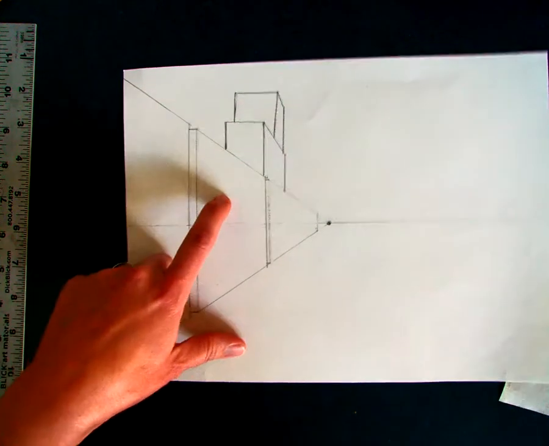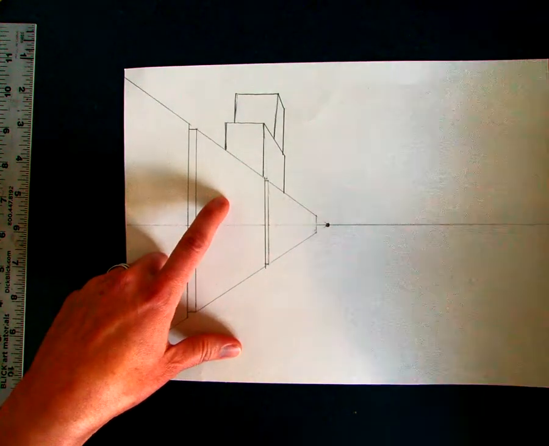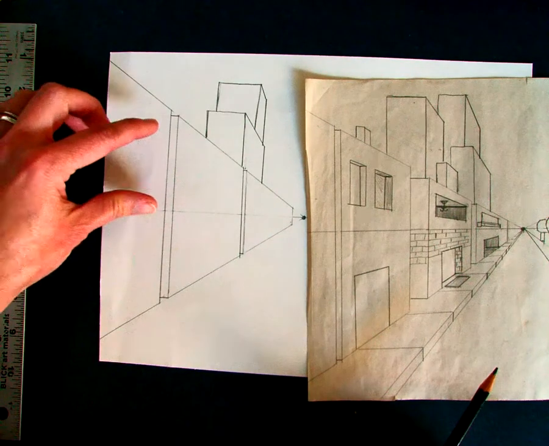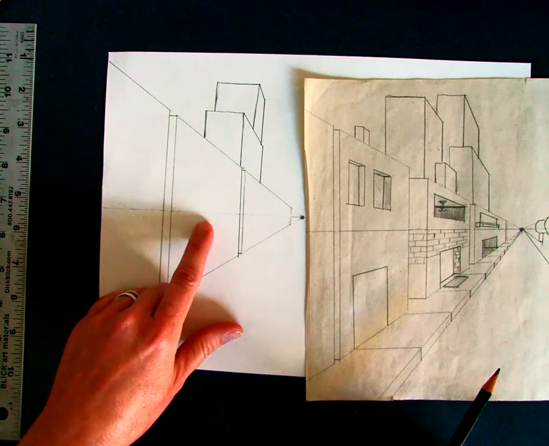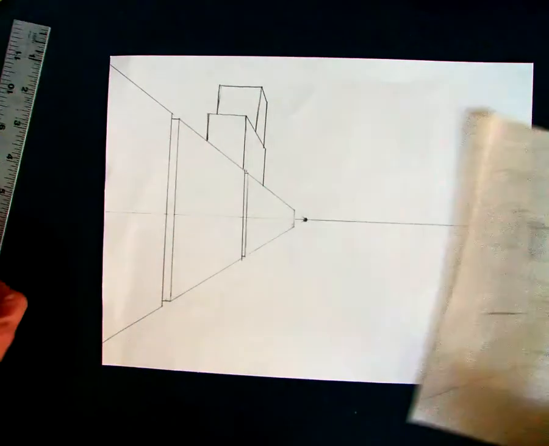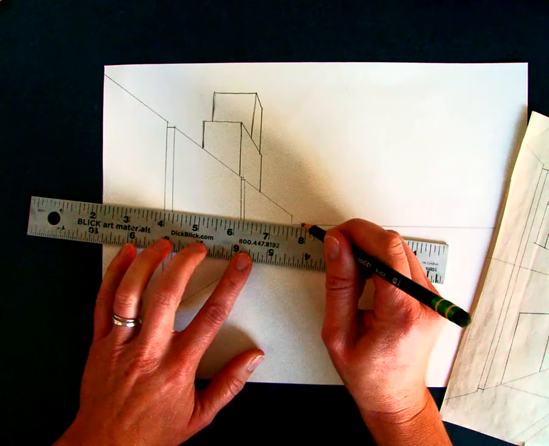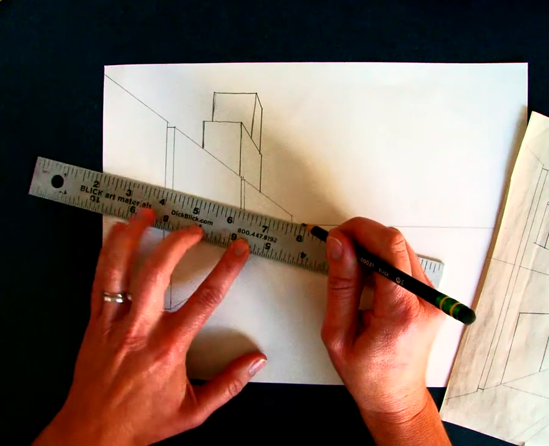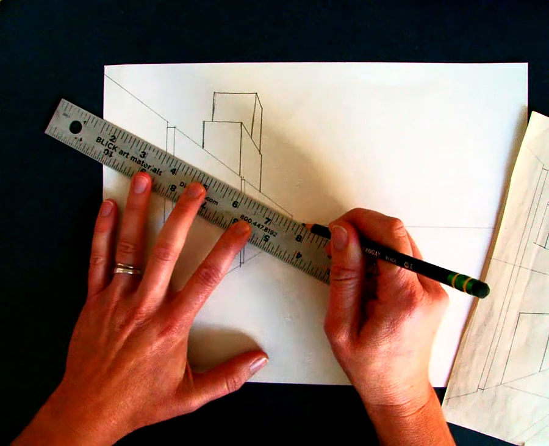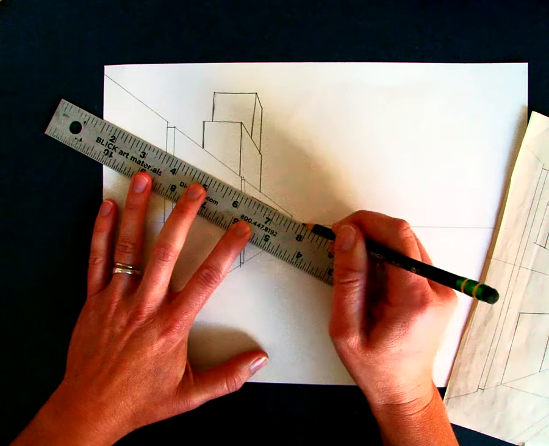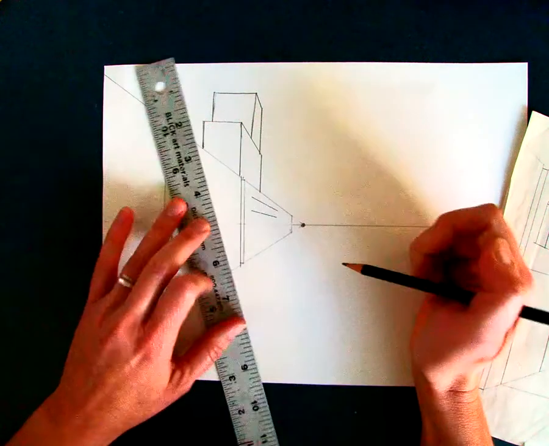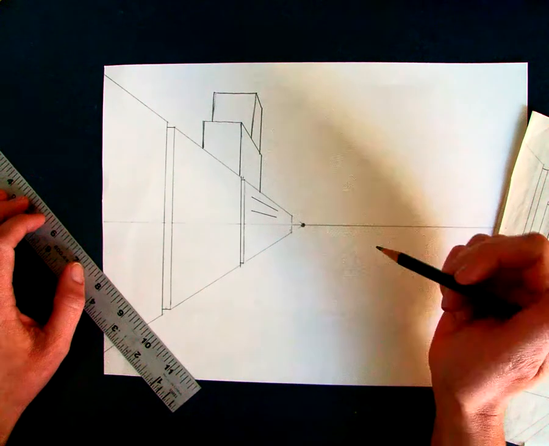So we're going to start with the windows, and we're going to create the tops and the bottoms of the windows. I would like you to try to keep your windows above the horizon line, okay? So wherever your horizon line is, we're going to put the windows up here. So I'm going to put my ruler on my vanishing point, angle it up, and I can create the top and the bottom of my window. Now, you can choose what kind of windows. Do you want a big long window? Do you want a couple of short windows?